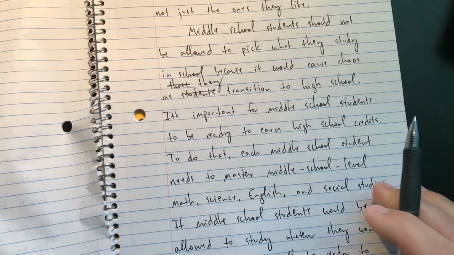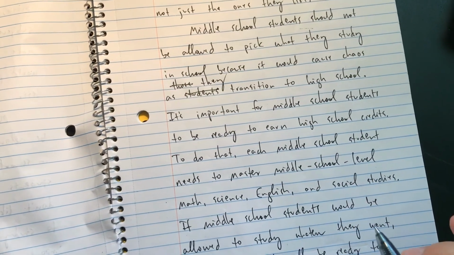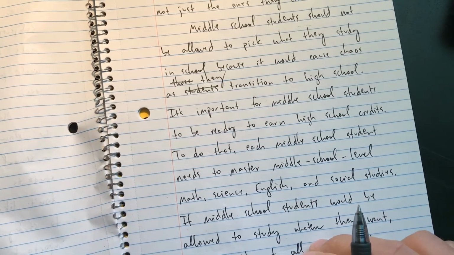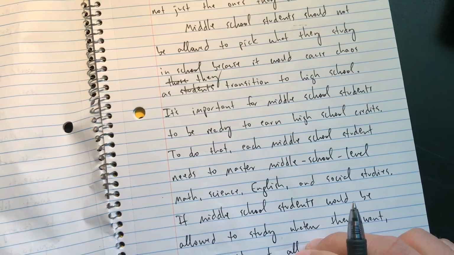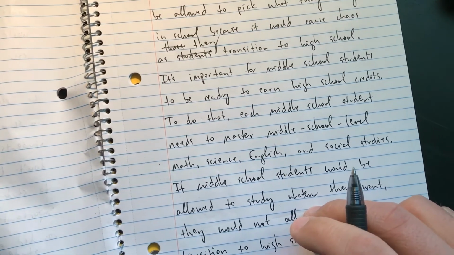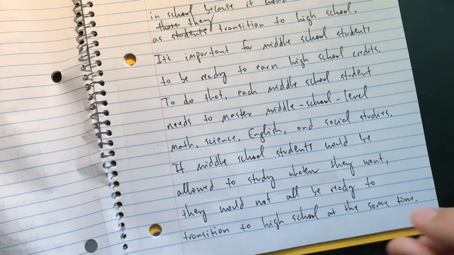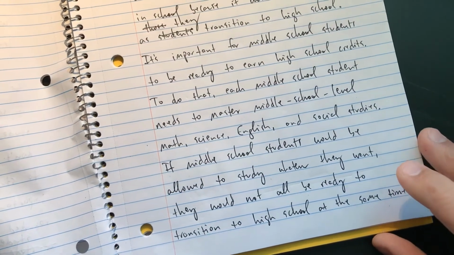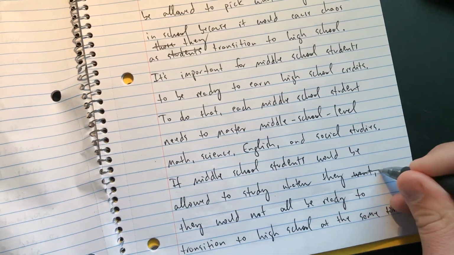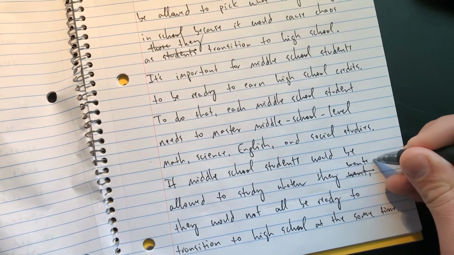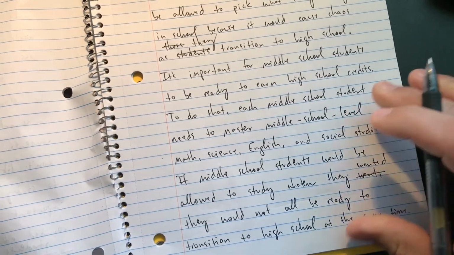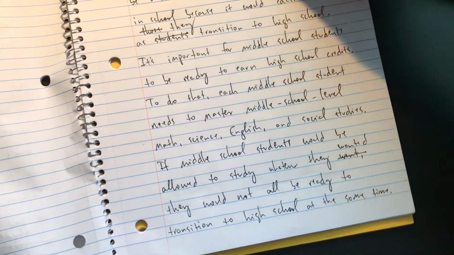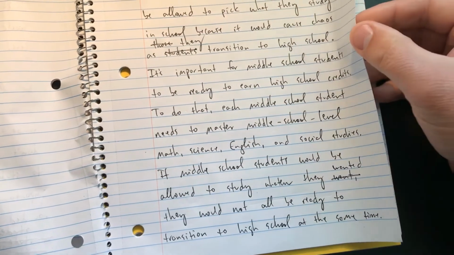It's important for middle school students to be ready to earn high school credits. To do that, each middle school student needs to master middle school level math, science, English, and social studies. If middle school students would be allowed to study whatever they wanted, they would not all be ready to transition to high school at the same time. That sounds good.